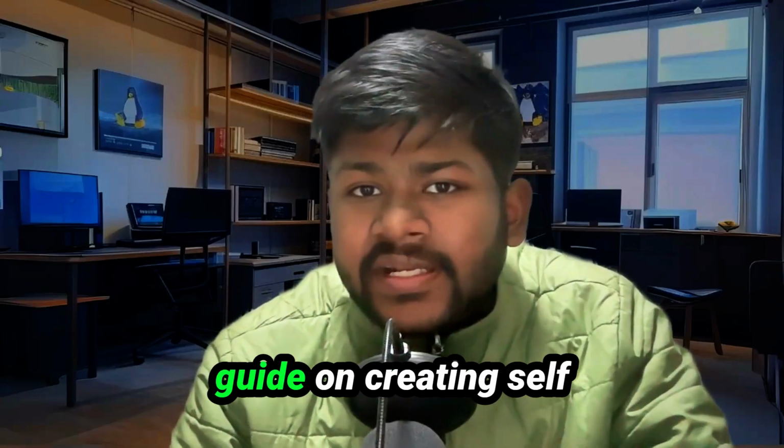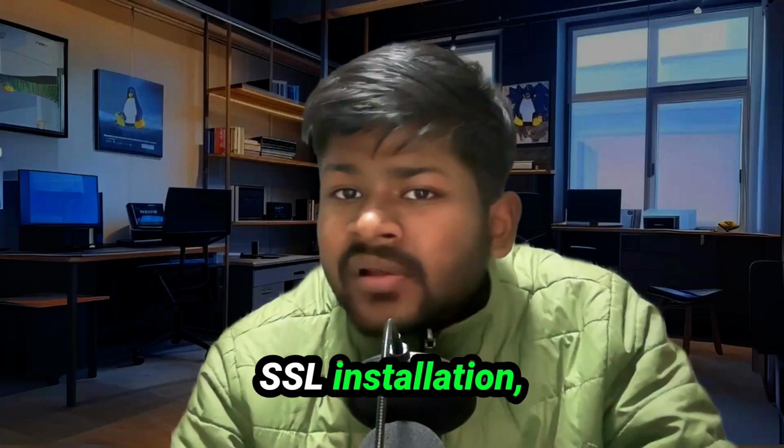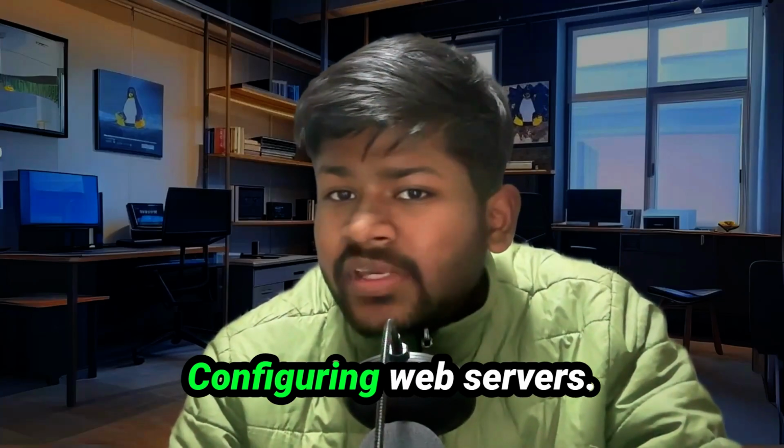That's it for today's guide on creating self-signed SSL certificates. We covered OpenSSL installation, certificate generation, and configuring web servers.